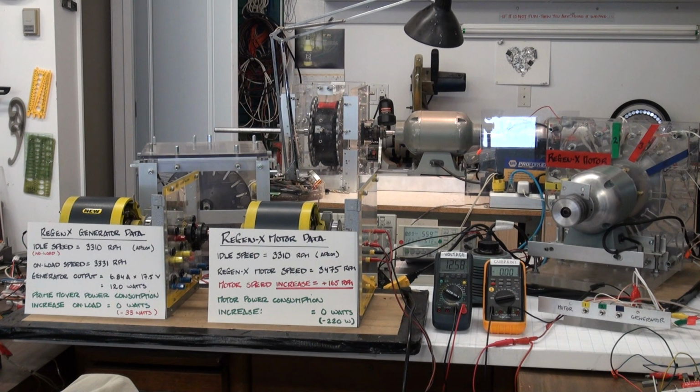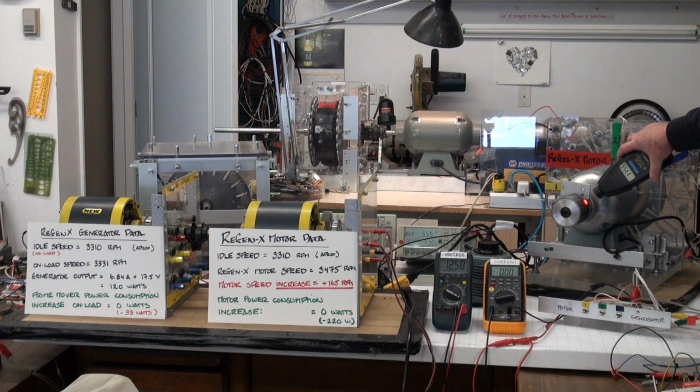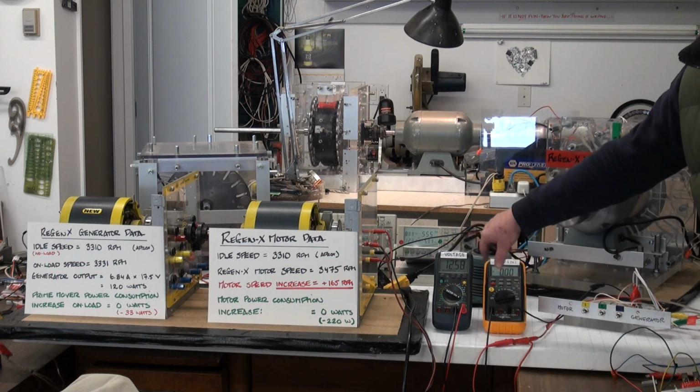So now we're going to engage the ReGenX Generator, and we're going to supply about 120 watts to the battery, and we will increase the speed of the system, and we will not require any additional power to be supplied to the generator from the prime mover. Output to the battery.